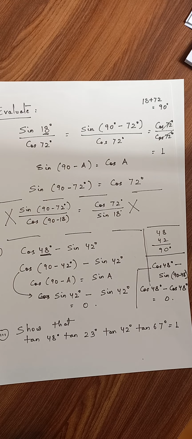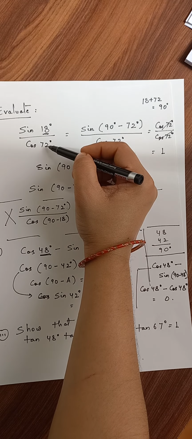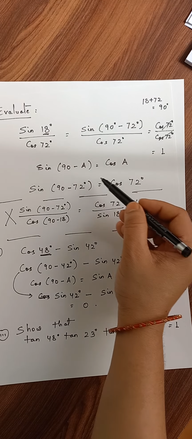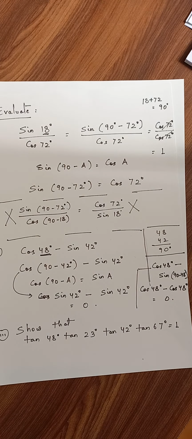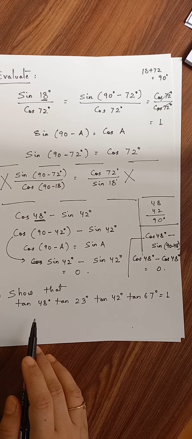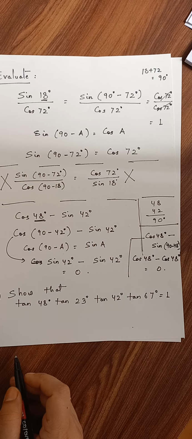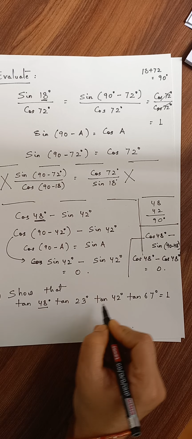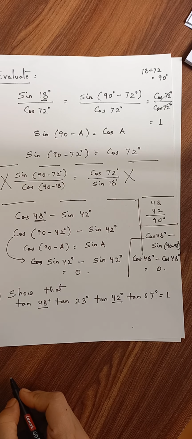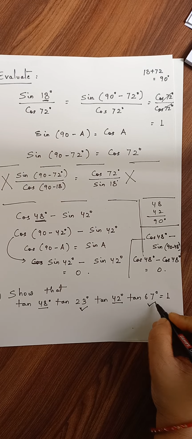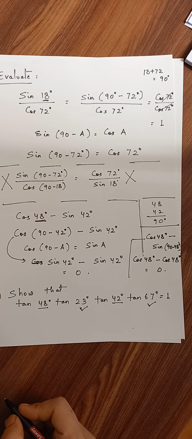Change any one of the angles into the form of a complementary angle, and then use the formula. You will just do one step and you will be able to solve the question. It is quite easy. Now coming to the last type of question, in which you have to prove something. Again you have to find the pair of complementary angles, like 48 and 42. If you sum them, you get 90 degree. Again 23 and 67, if you take the sum of these two angles, you will get 90 degree.